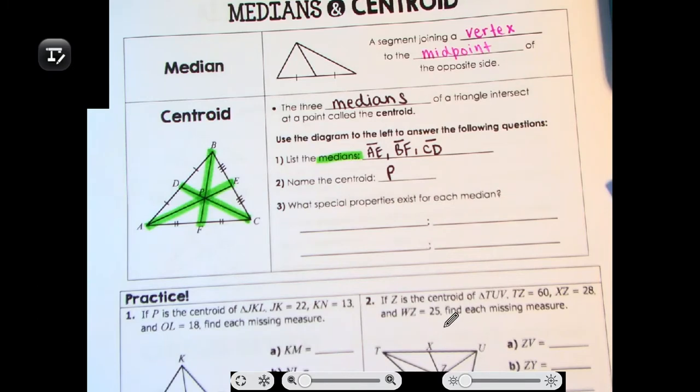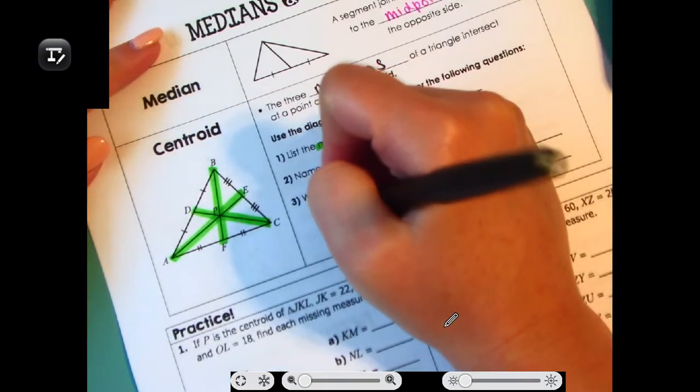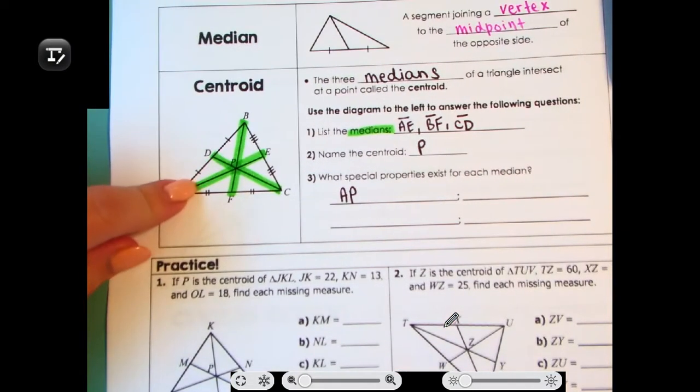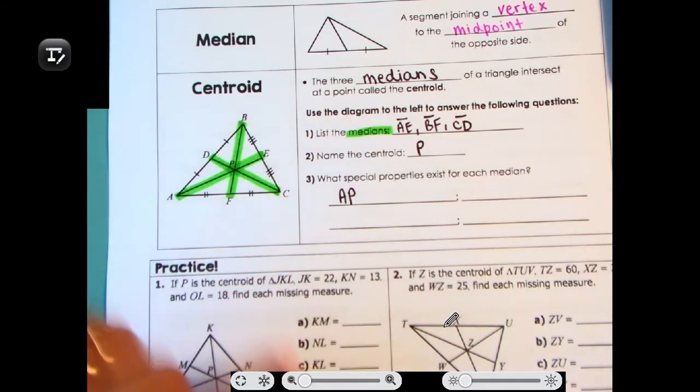And now let's look at the special properties that exist for each median. There just happen to be these special relationships with a median. One of those being that AP, this part here, is actually double PE.